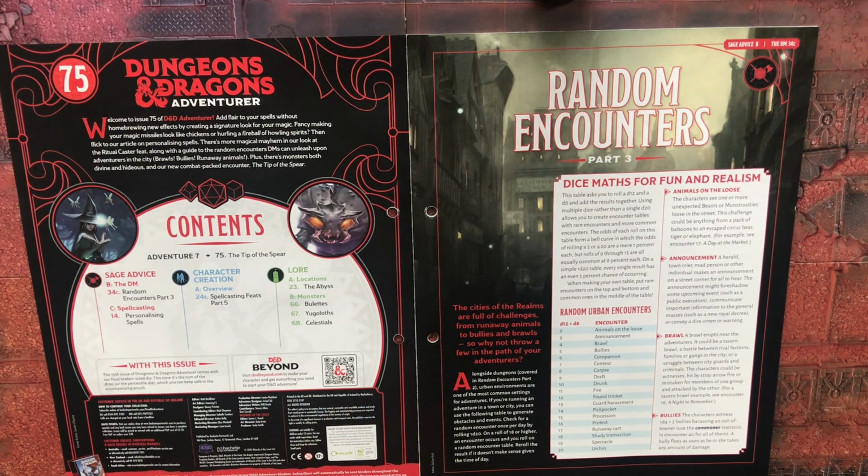The odds of each roll on this table form a bell curve in which the odds of rolling 2 or a 20 are a mere 1% each, but rolls of 9 through 13 are all equally common at 8% each. On a simple 1d20 table, every single result has an even 5% chance of occurring. That makes sense to me.